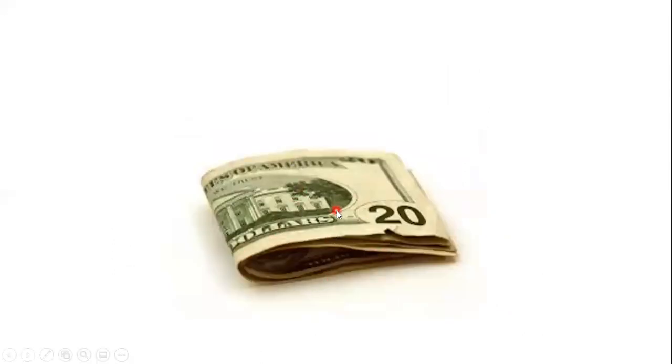This is $20 bills, a $20 bill. Just say money. Lose, to lose something. You had it in your pocket and poof. So lose, lost, lost. Have you ever lost money?